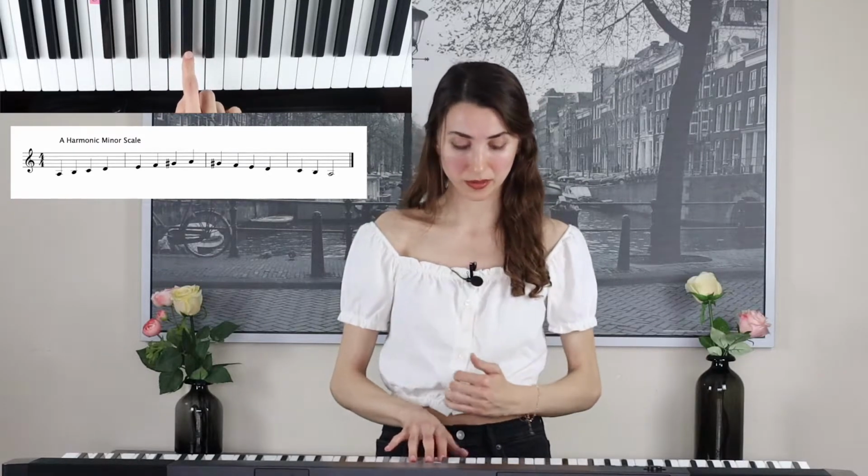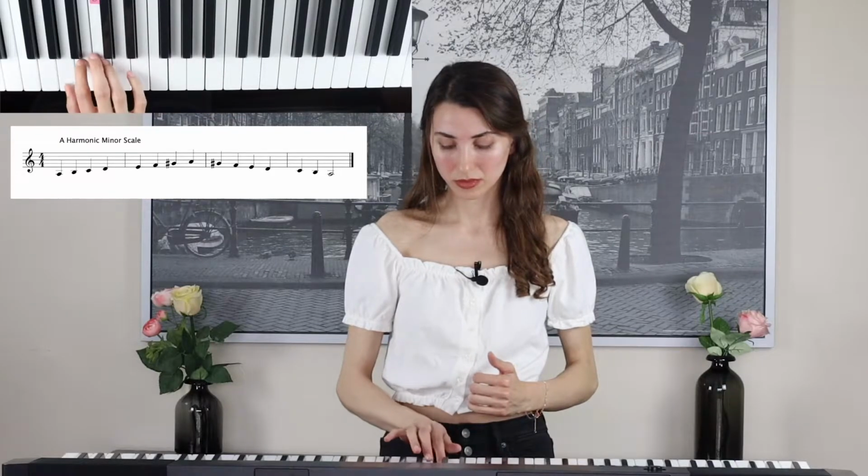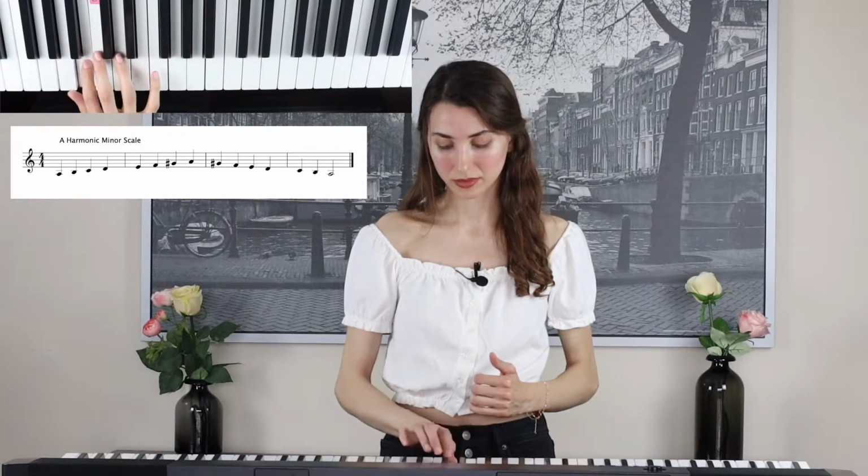So we're going up the piano. That means we're going towards the right, which means sharpening the note. One more time. Okay, that was the harmonic minor.